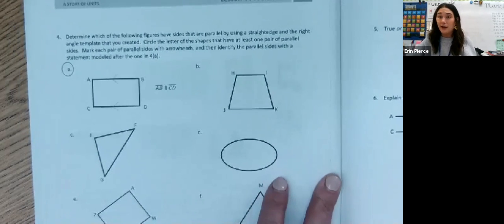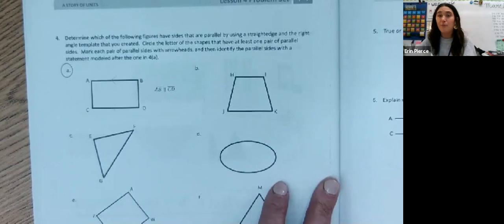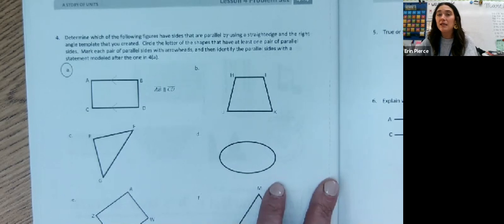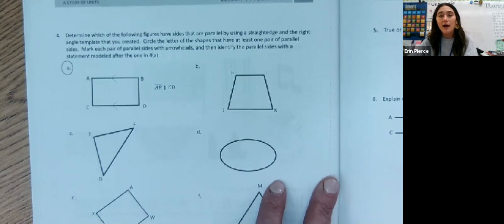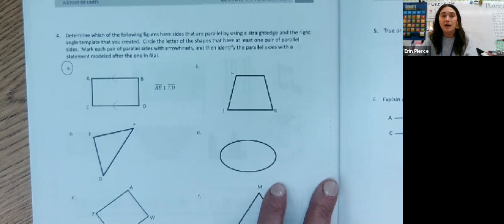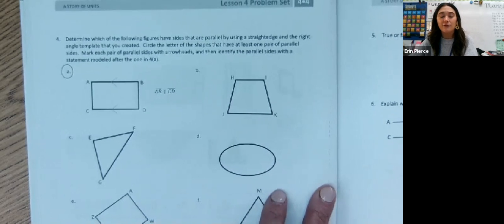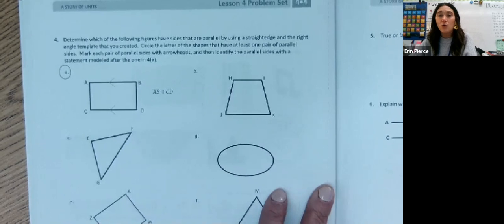We're not using a right angle template, we're using our piece of paper. We're going to circle the letter of the shapes that have at least one pair of parallel sides. You're going to mark each pair of parallel sides with arrowheads. Then identify the parallel sides with a statement modeled after the first one in 4A.